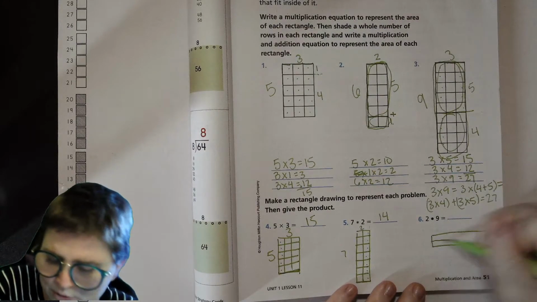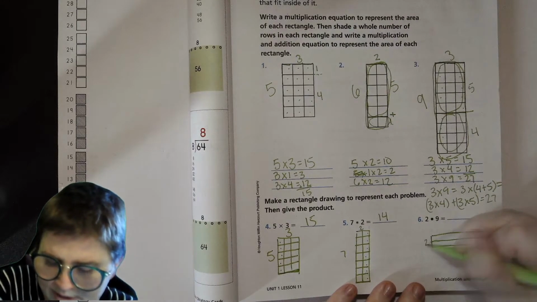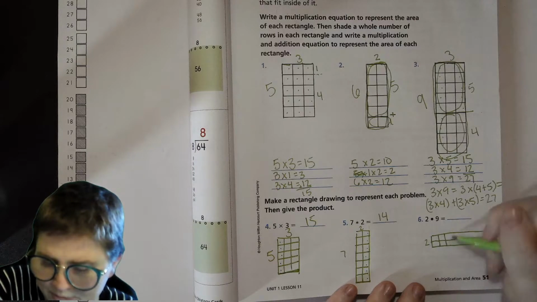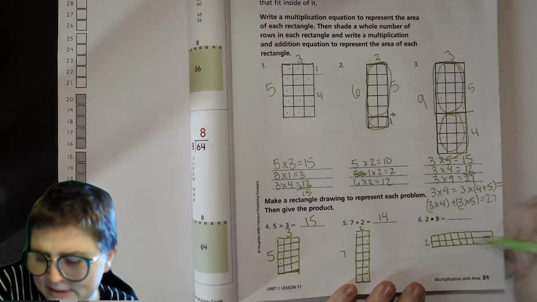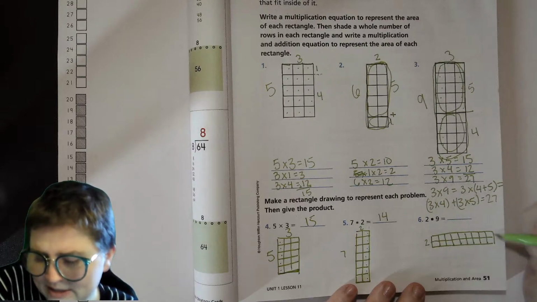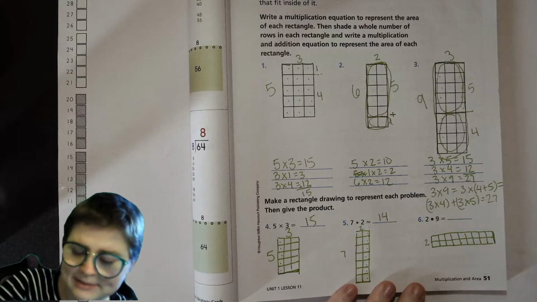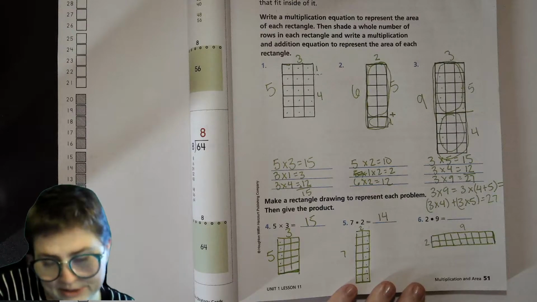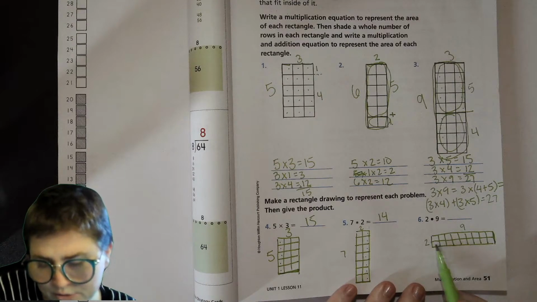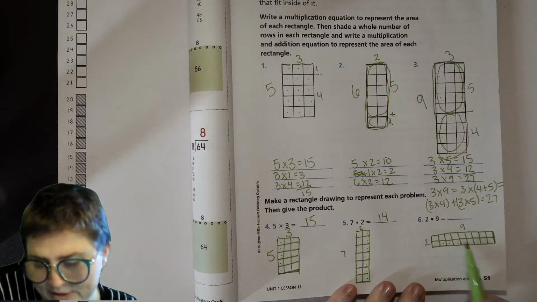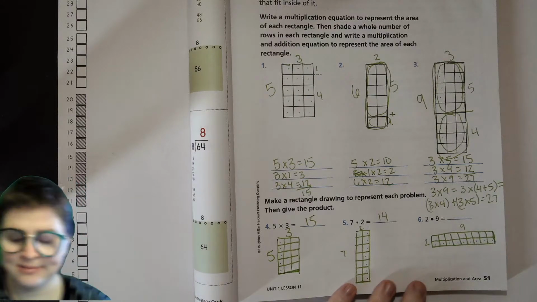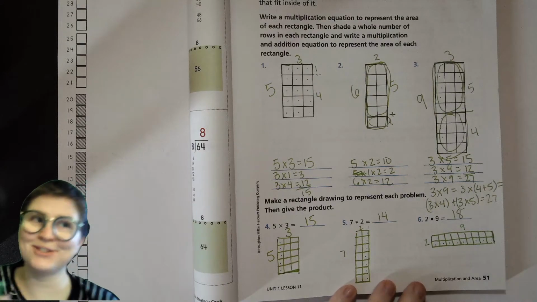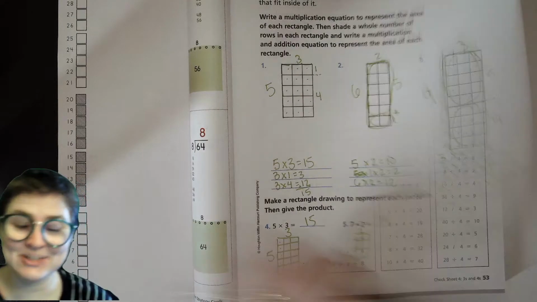Here's our 2. And then 1, 2, 3, 4, 5, 6, 7, 8, and our last line is there. It's the 9. We can count by 2s. Here we go. 2, 4, 6, 8, 10, 12, 14, 16, 18. What's 2 times 9? 18. What's 9 times 2? It's 18 as well, right?